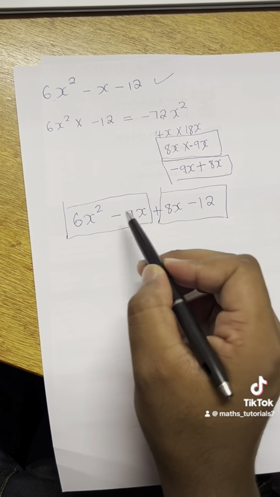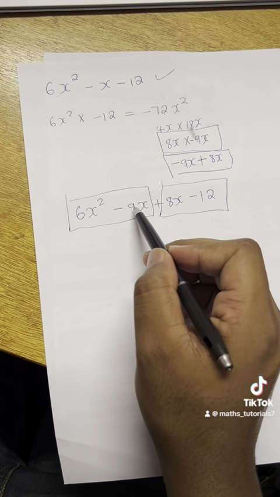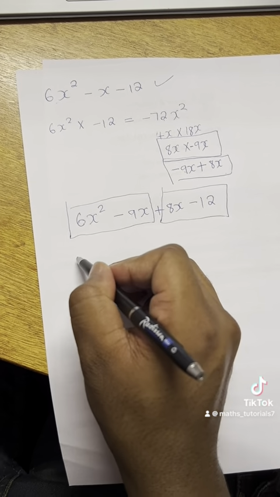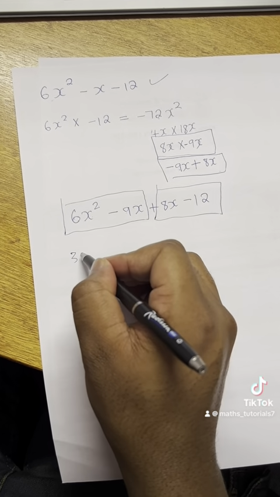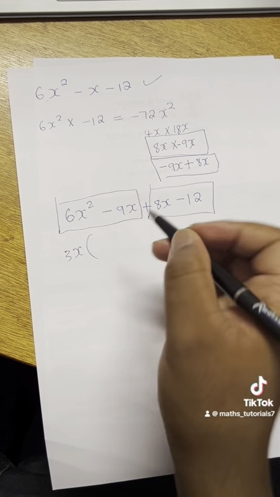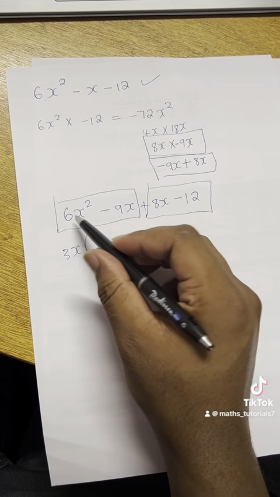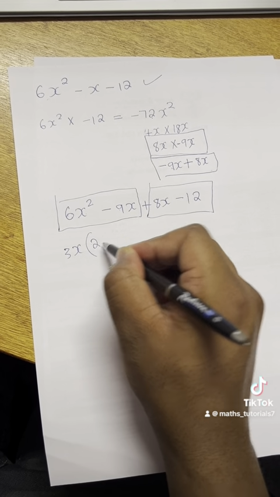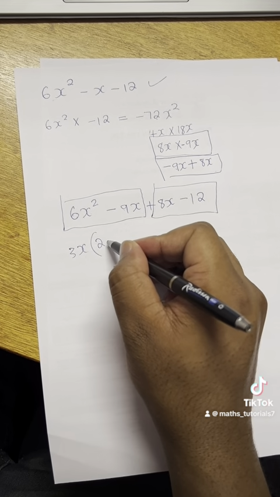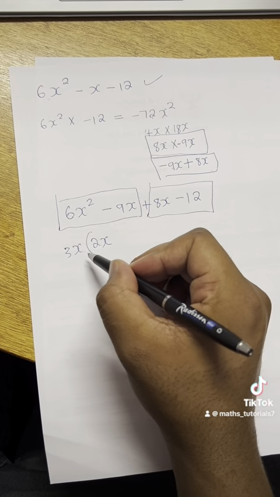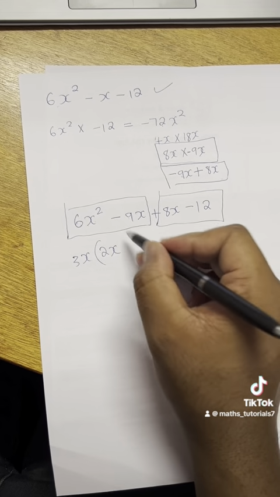The highest common factor between 6 and 9 is 3, and the highest common factor between x squared and x is only x. Then you put the bracket. After you take out 3x, the number that you multiply with 3 to give us 6 is 2, and the other number that we multiply with x to give us x squared is x. So that when you multiply this and this, it takes us back to this.